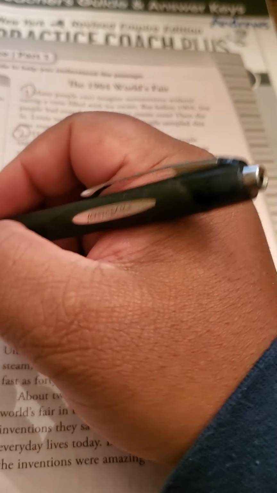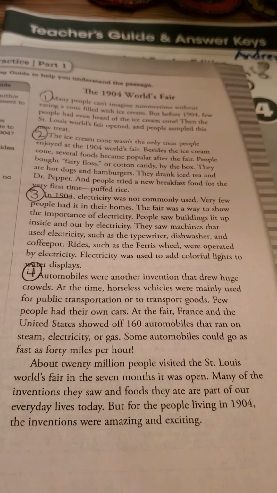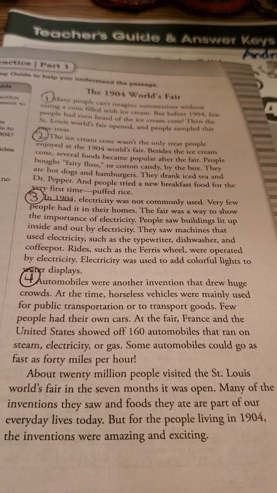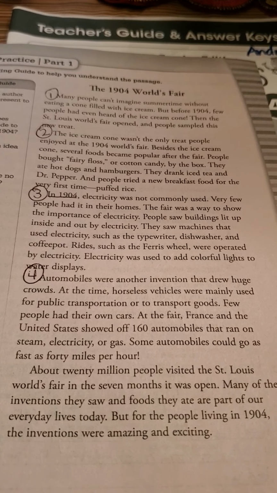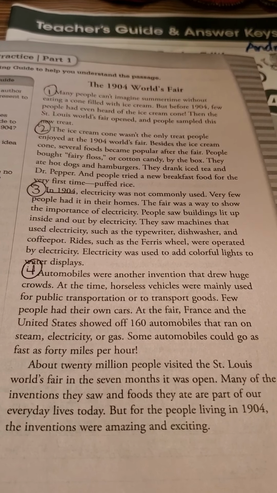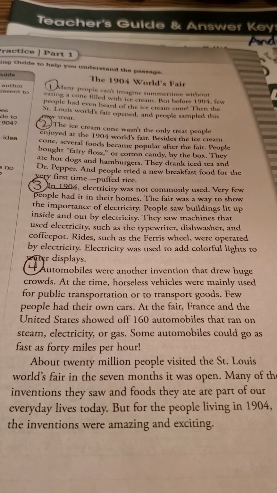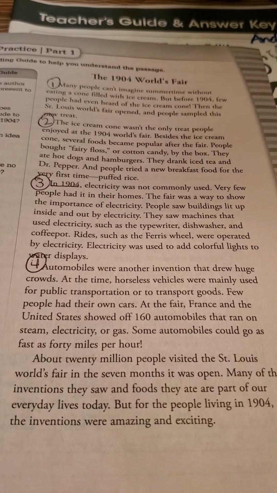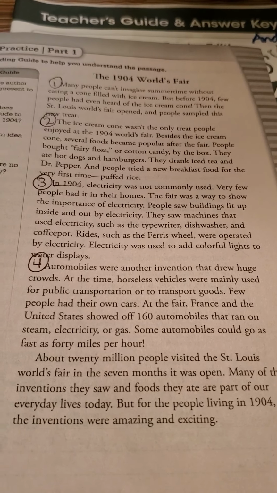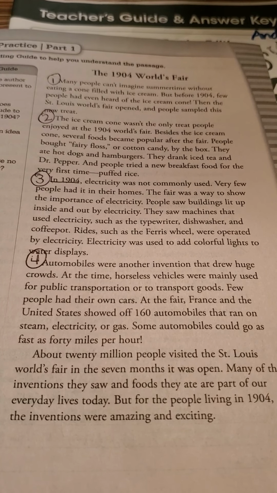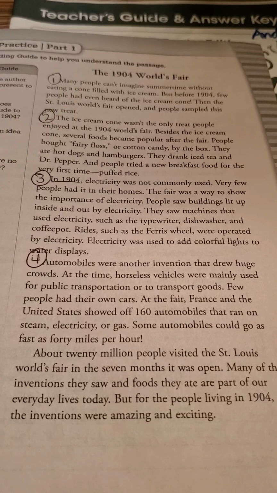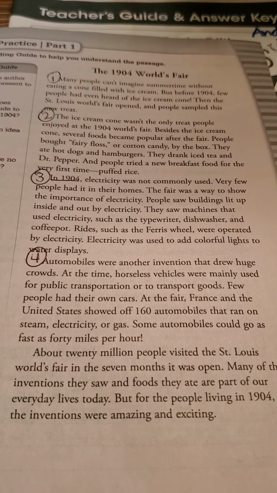Okay, paragraph 4. Automobiles were another invention that drew huge crowds. At the time, horseless vehicles were mainly used for public transportation or to transport goods. Few people had their own cars. At the fair, France and the United States showed off 160 automobiles that ran on steam, electricity, or gas.